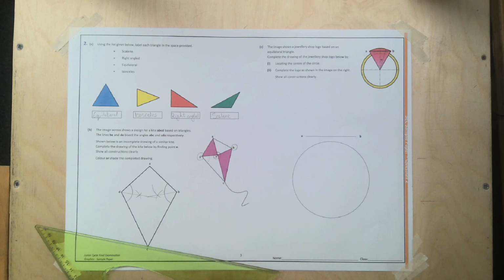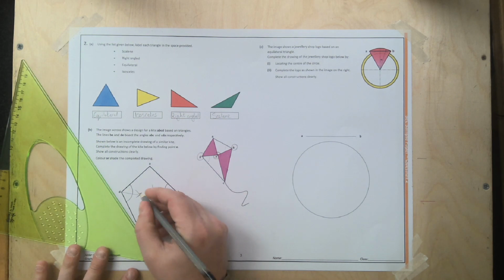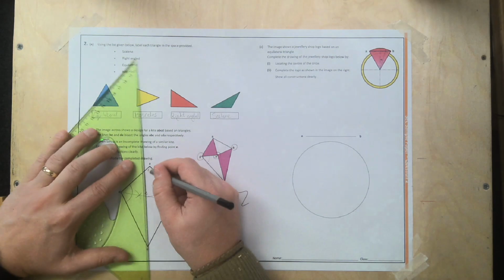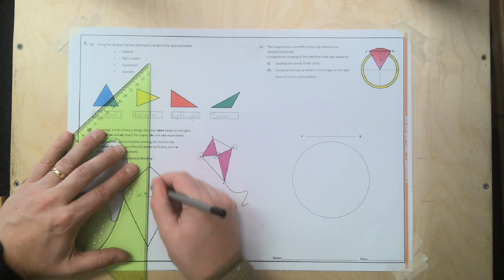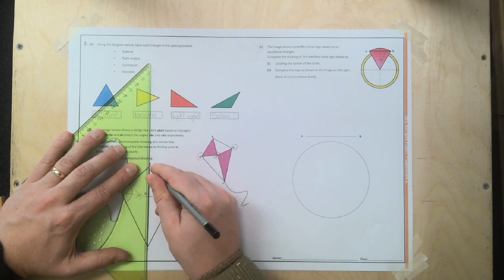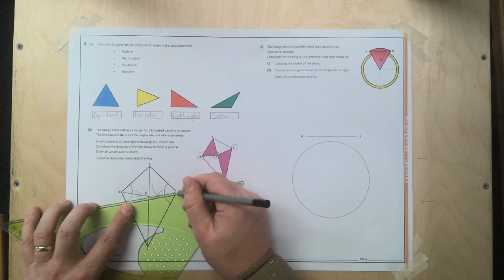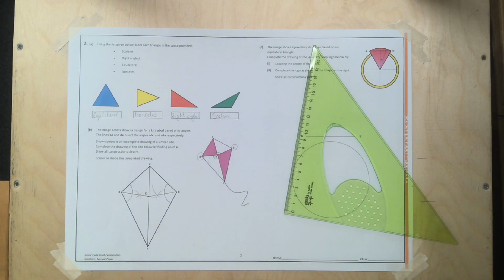That is your point E. That is your kite broken up.